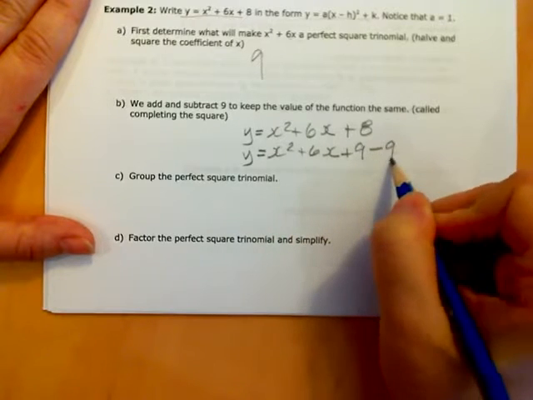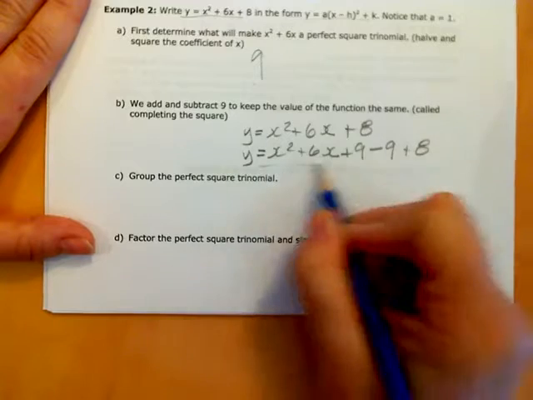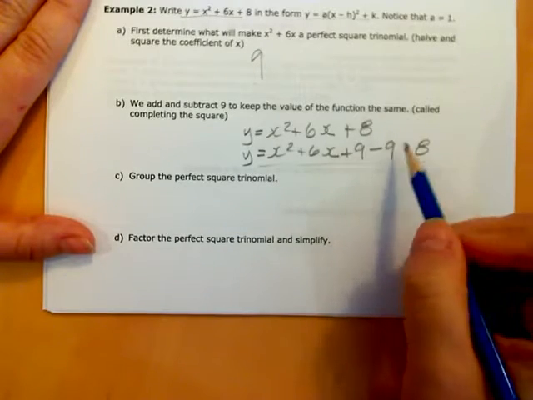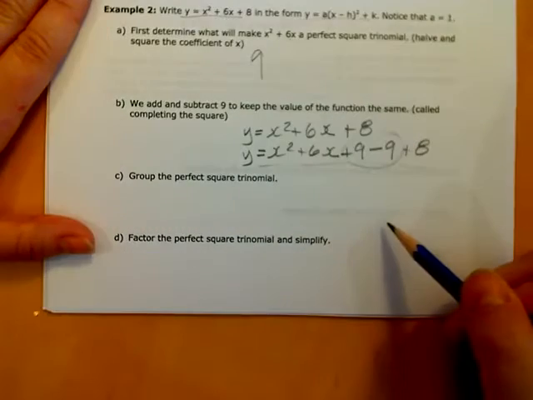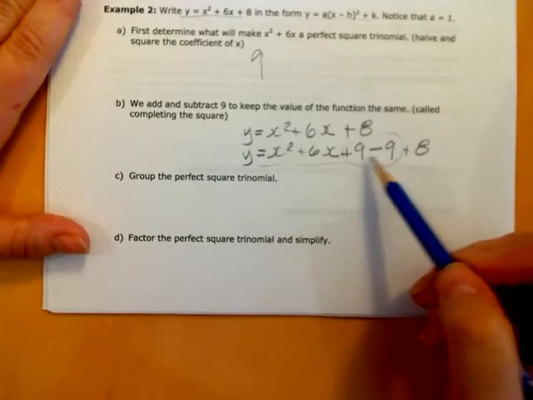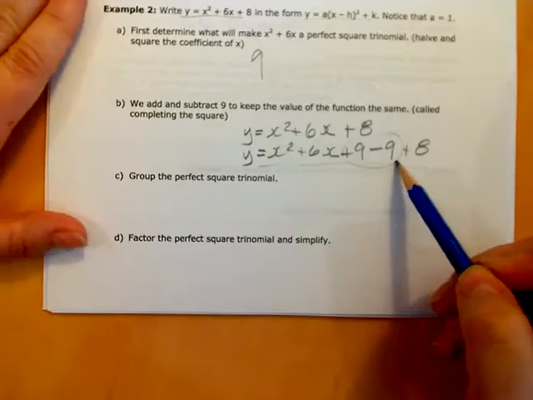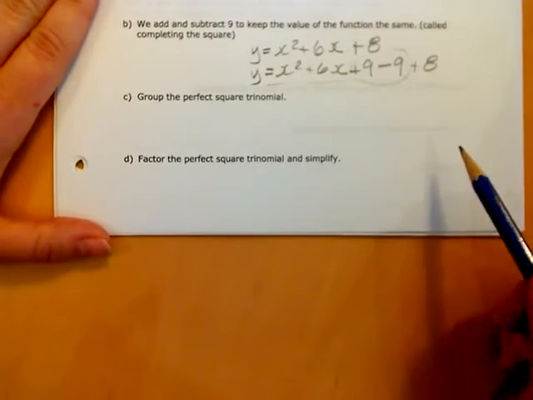You have to also subtract 9, because then what you have here is exactly the same as this, because you've basically added nothing. 9 minus 9 is 0. So whenever you add something, you have to subtract it as well. You'll see when I do the full example a little bit better.